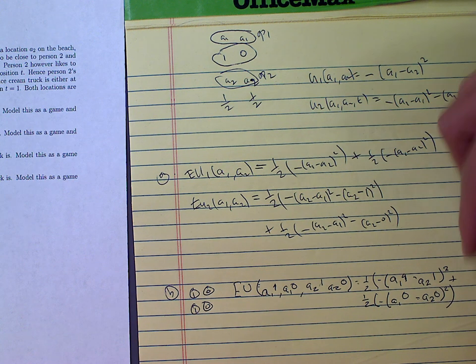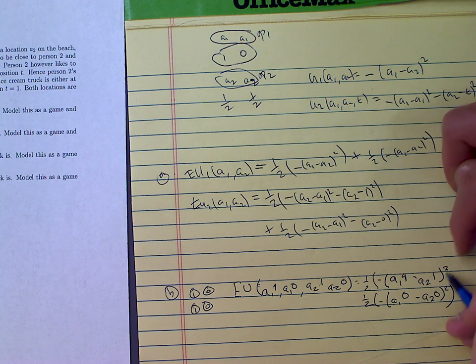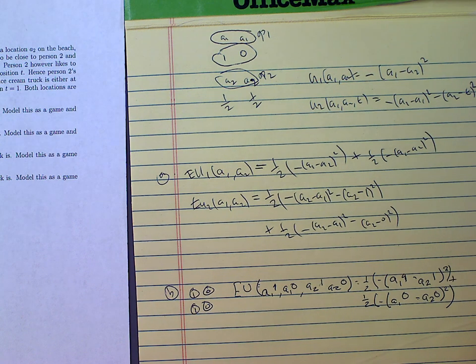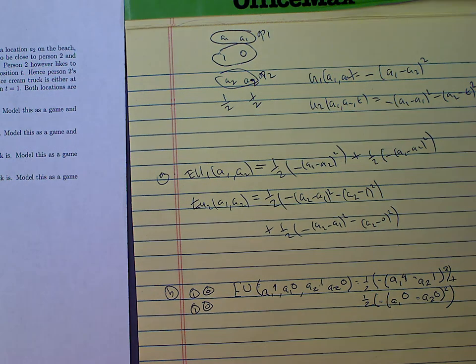Oh, there's another little parenthesis that you got up here after that. Okay, that's my parentheses. Right. So then you just factor it out and again substitute. How about for person 2?